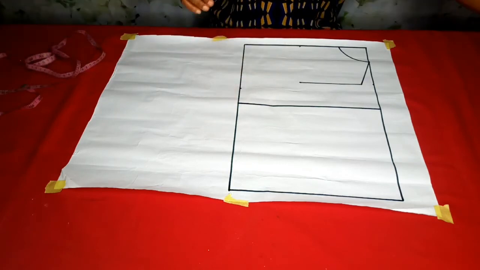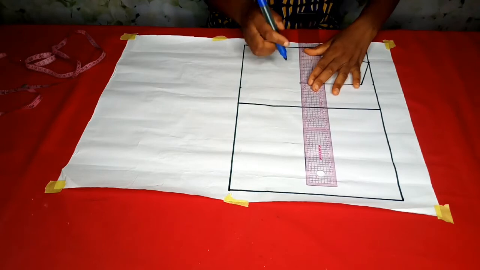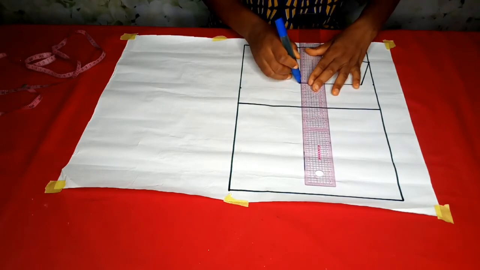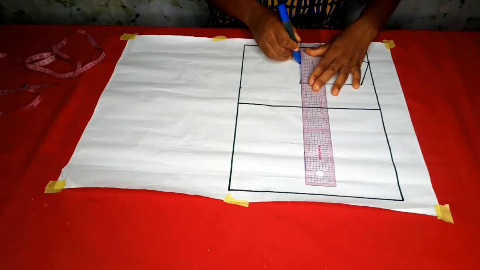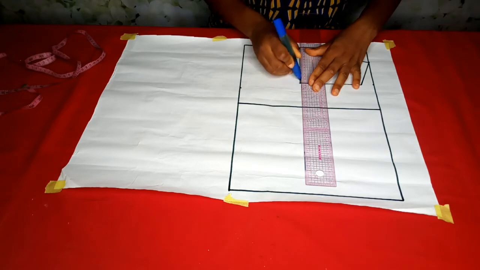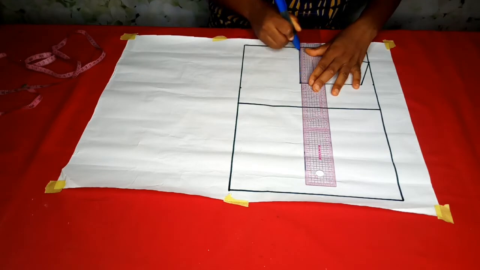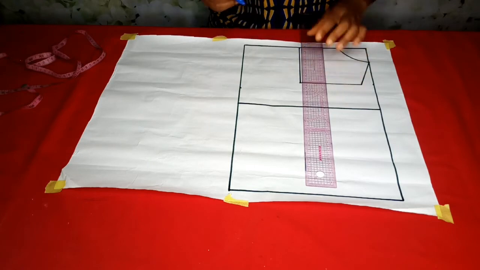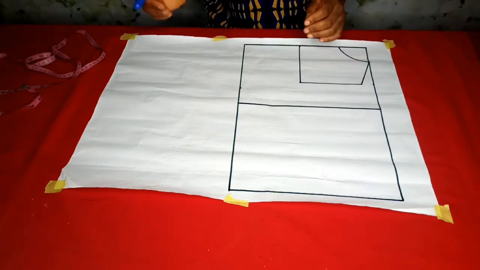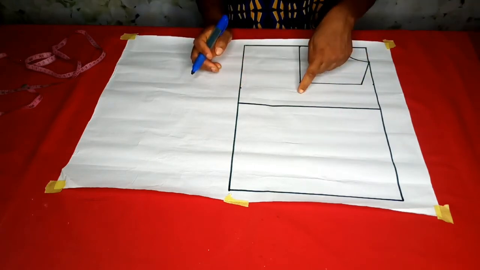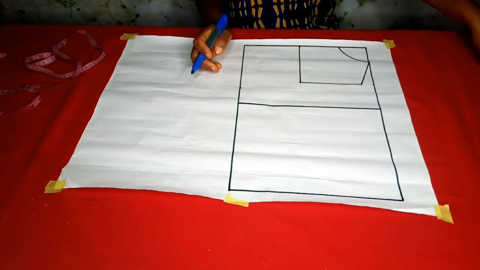And then I'll connect this to this, and then connect this to this. I'm going to stop somewhere here.